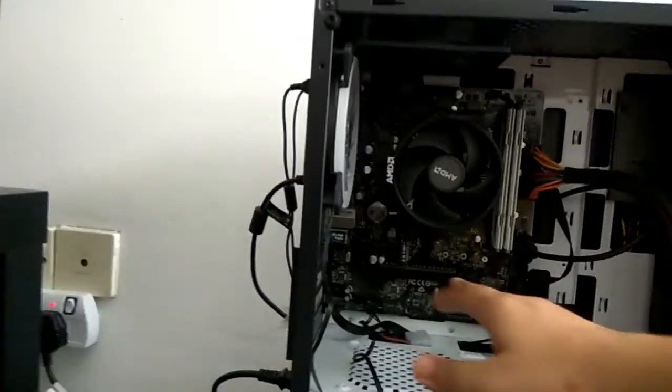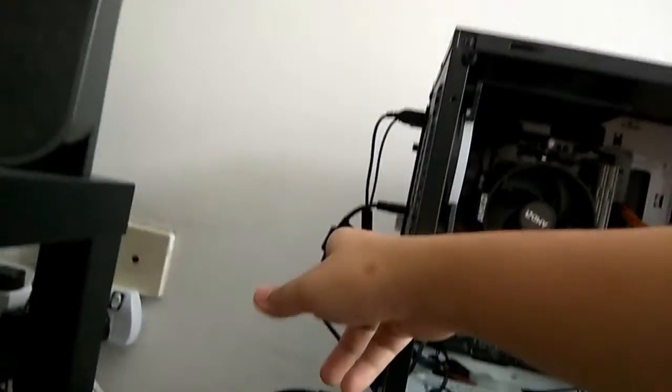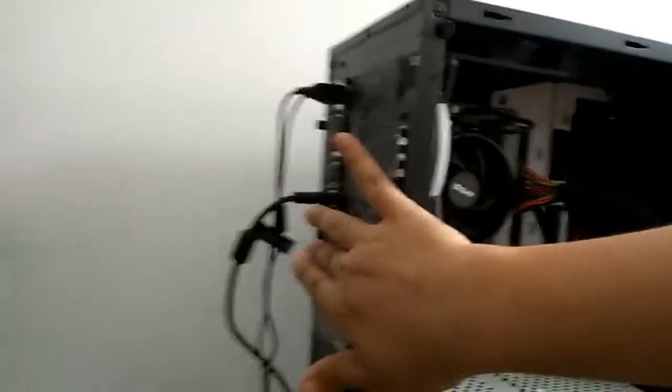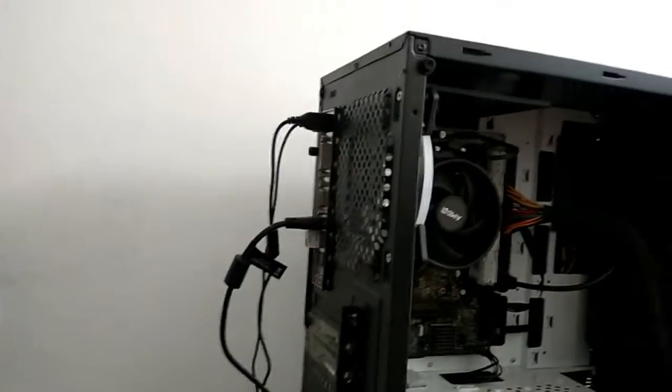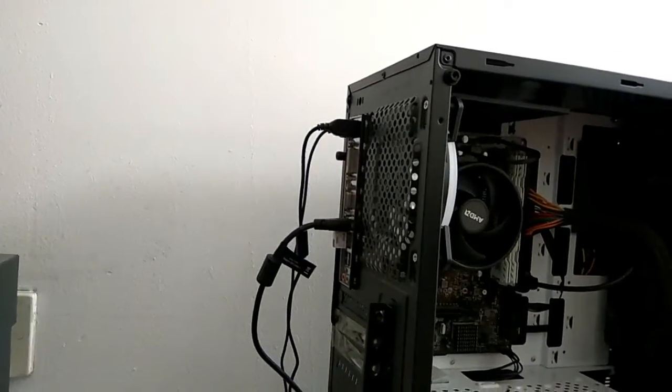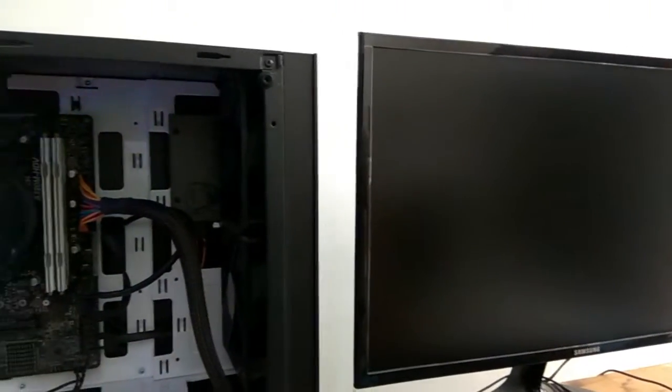So when I remove the GPU, I connect my HDMI cable to my motherboard. I'm using a Ryzen 3 2200G, so it has integrated graphics. So it shows this logo.